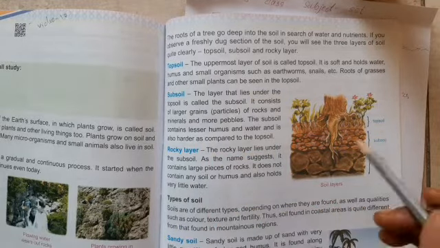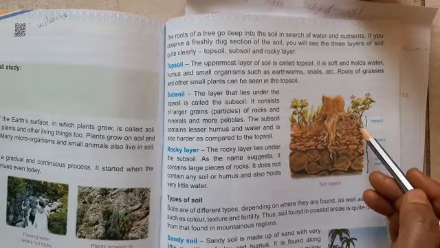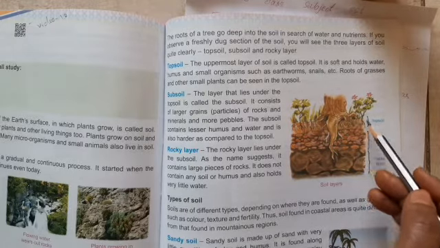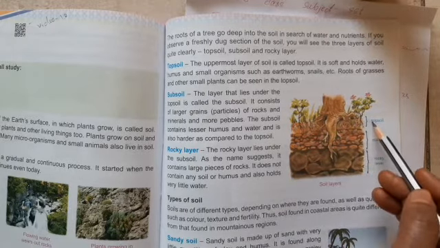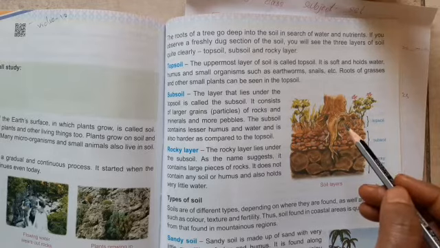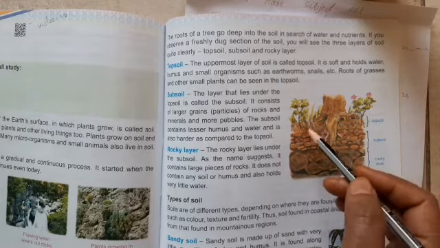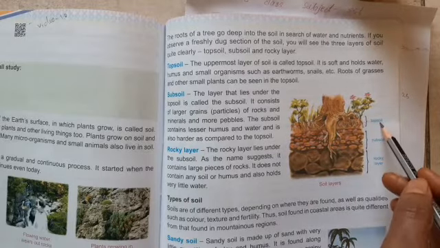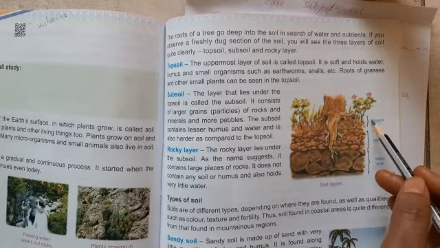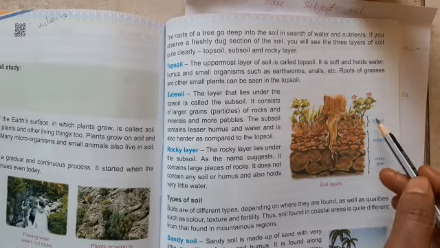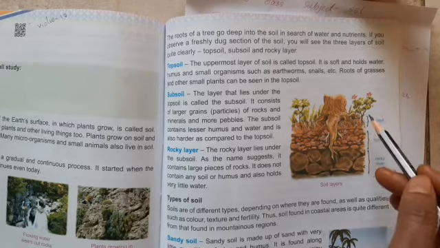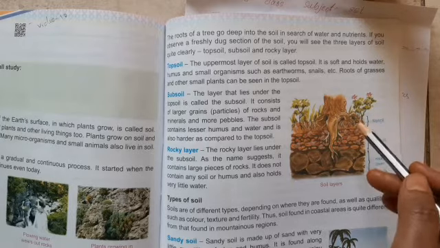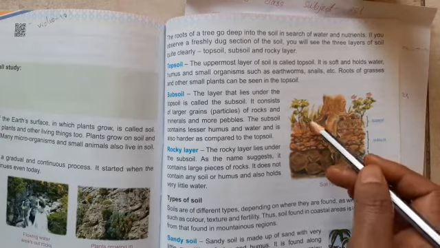What is topsoil? The uppermost layer of the soil is called the topsoil. It is soft and holds water, humus, and small organisms such as earthworms, snails, etc. Roots of grass and other small plants can be seen in the topsoil.